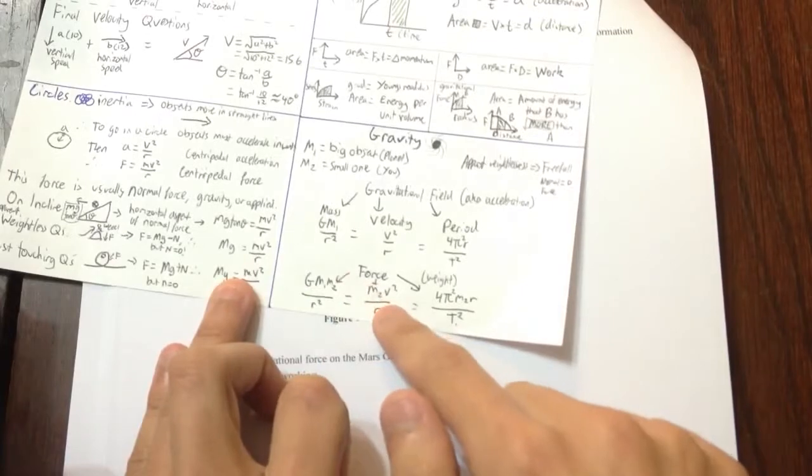Calculating the gravitational force. All we need to use is our force formula. One of these three. This is if we have mass. This is if we have velocity. This is if we have the period.